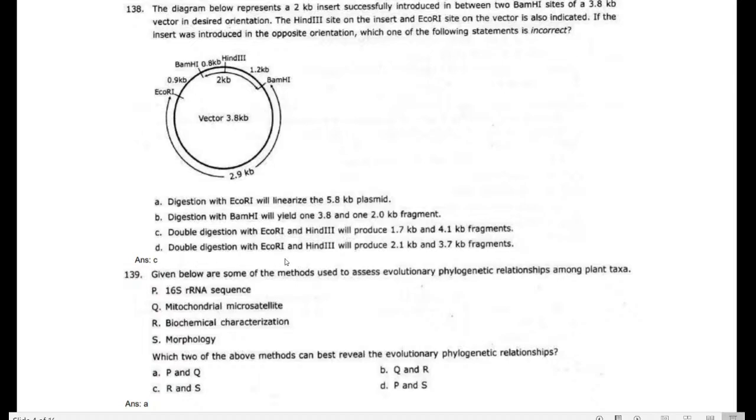Double digestion with EcoR1 and Hind3 will produce 2.1 kb and 3.7 kb fragments. This is a very interesting concept. Why does it give this answer? They added a 2 kb insert here.